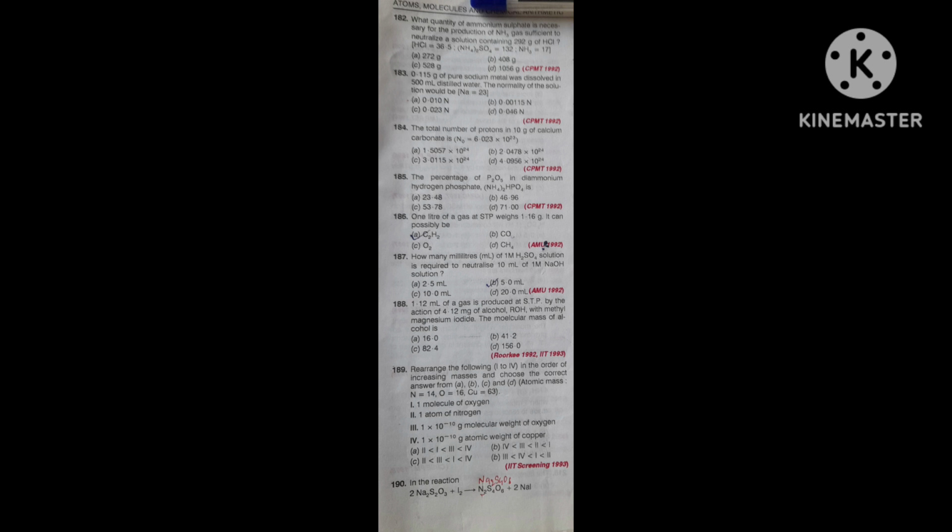Now 264 gram of ammonium hydrogen phosphate is producing 142 gram P2O5. Then percentage you can calculate very easily. 264 is producing 142 gram P2O5, then for 1 and then for 100, because percentage you have to calculate.